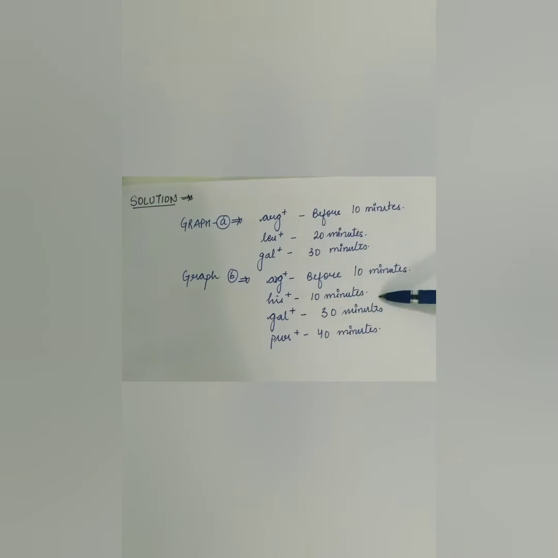And if we observe graph B, we can say arginine came before 10 minutes, histidine came at 10 minutes, GAL came at 30 minutes, and PUR came at 40 minutes. So we just need to arrange these genes depending upon the time at which they came. If we arrange the genes according to the time, we can find that the correct order would be ARG, then histidine, then leucine, then GAL, and then PUR. Hence, option B is the correct answer.